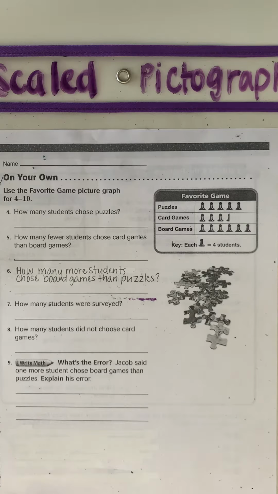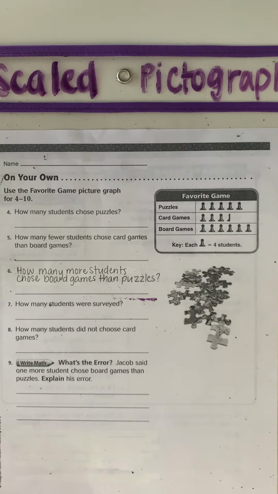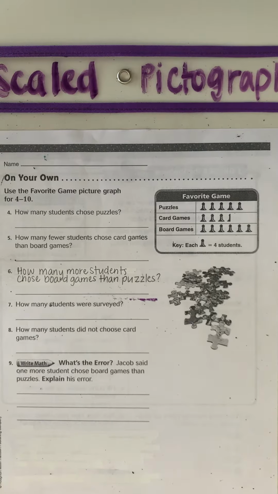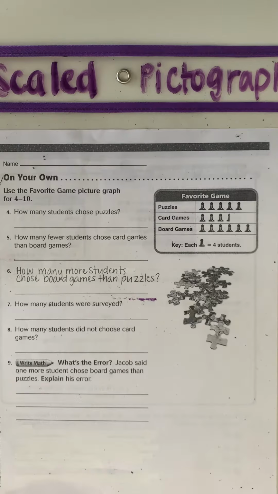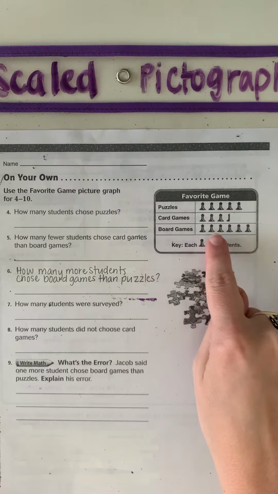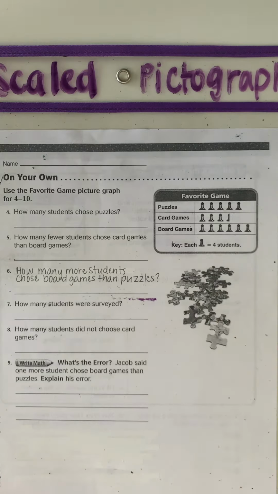Hi friends, today we're going to continue learning about pictographs, specifically scaled pictographs, and we talked a little bit about what that means yesterday. So when you hear the word pictograph, it sounds like pictures or pictographs, and that's because we use pictures to represent our information. The word scaled, we talked about that yesterday as well, and scaled means that you're not counting by ones, you're actually counting by a different number.